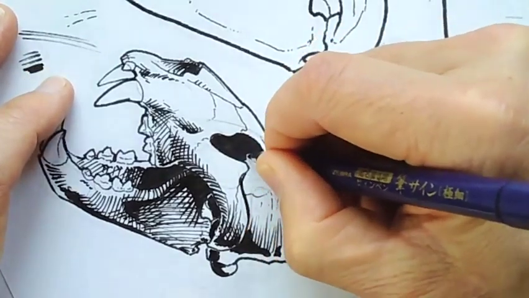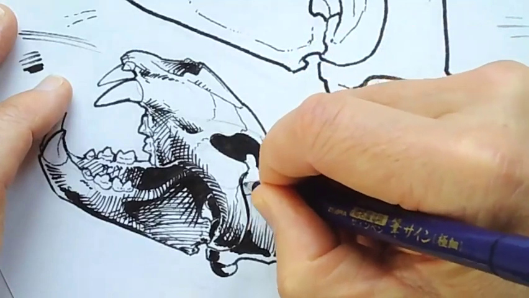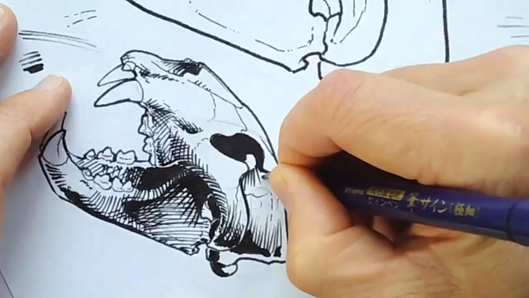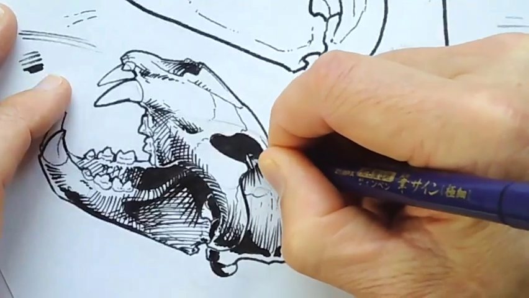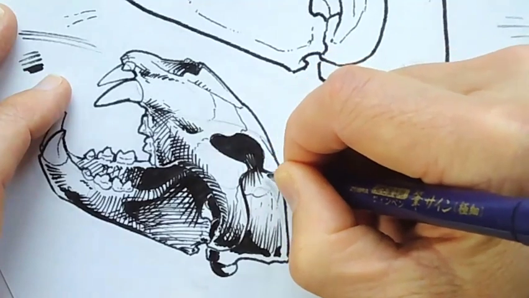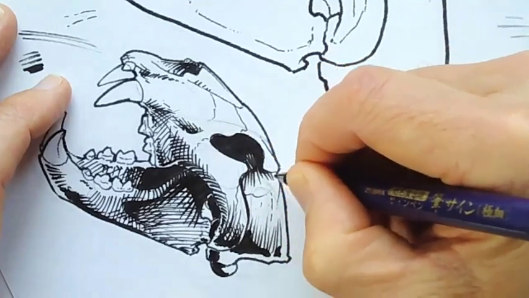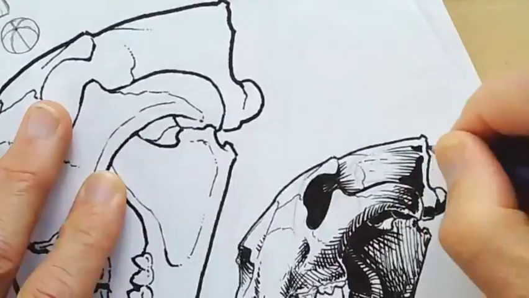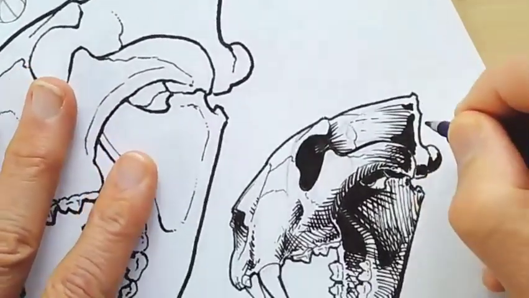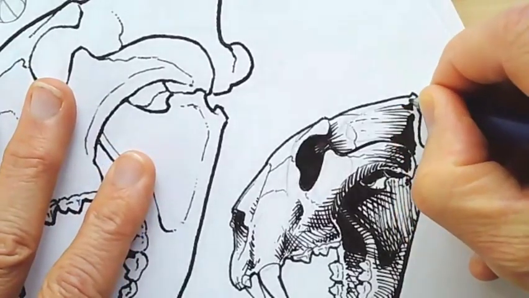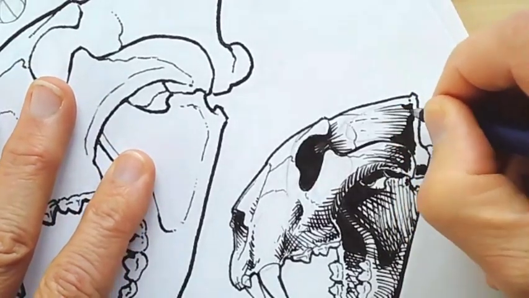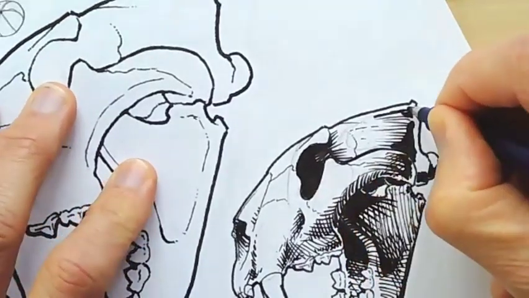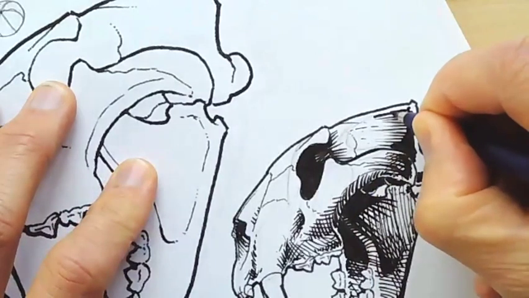And what about from in here? I totally forgot my zygomatic, not my zygomatic arch, my sagittal crest. I really like sagittal crests. I want that to be nice and bold.